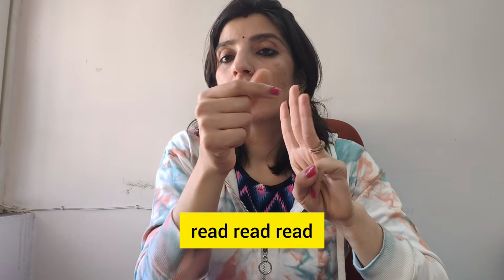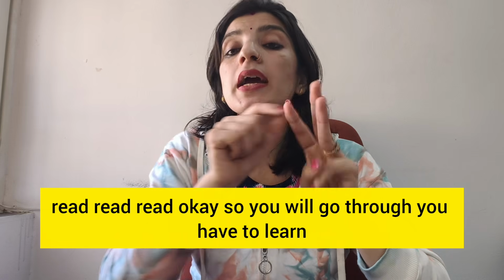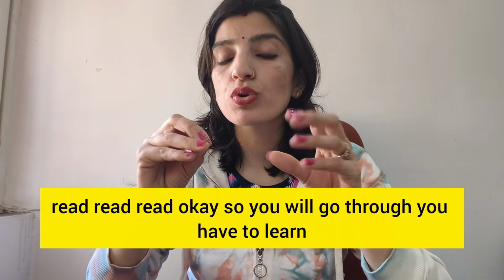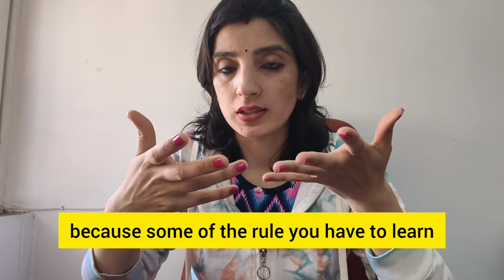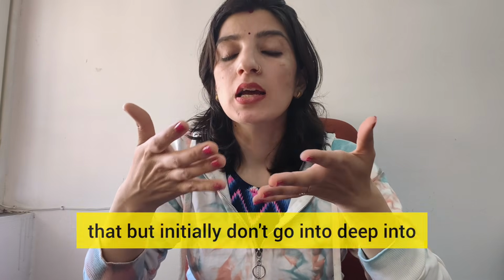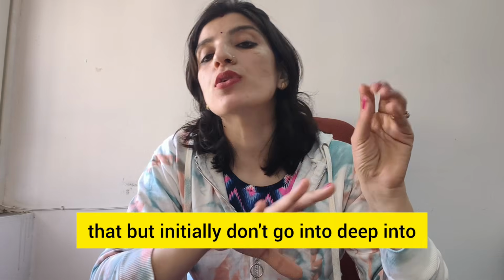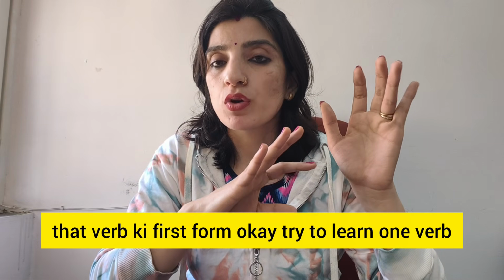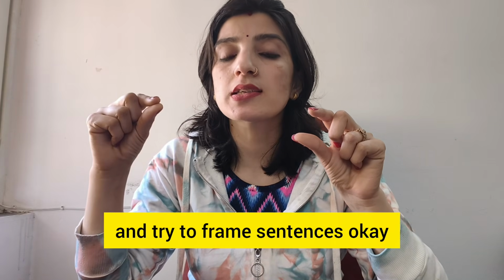Read, read, read. You have to learn these because some rules you have to learn. There is no other option for that. But initially don't go too deep into the verb forms. Try to learn one verb and try to frame sentences.